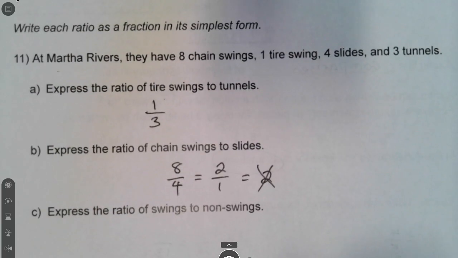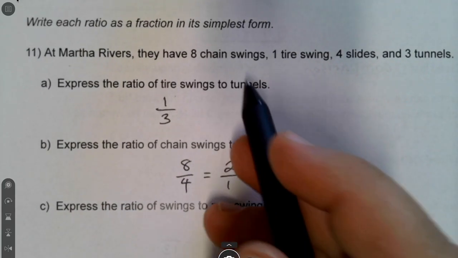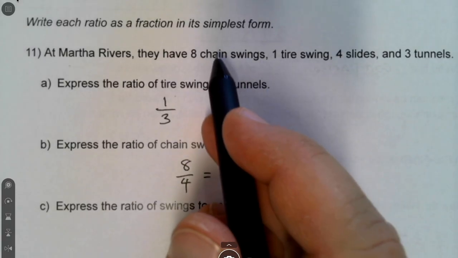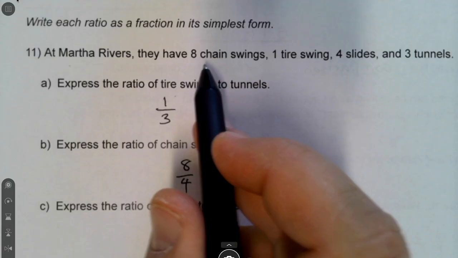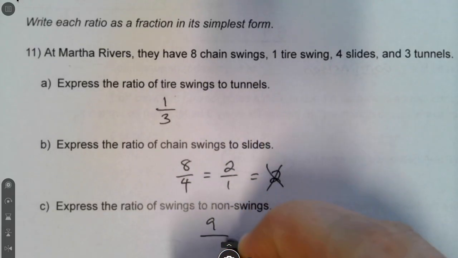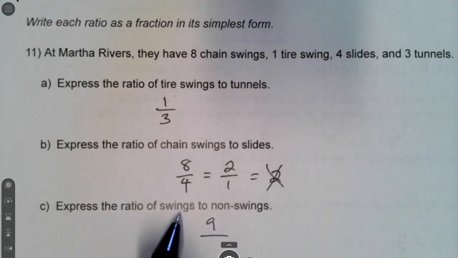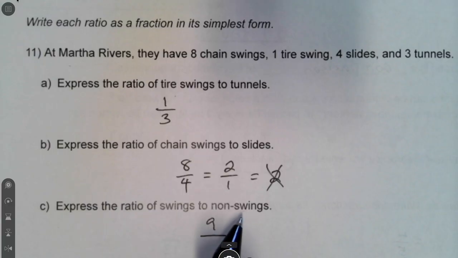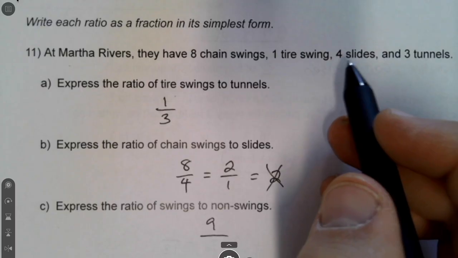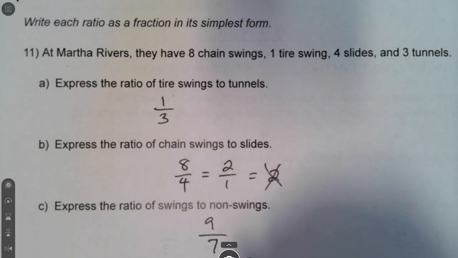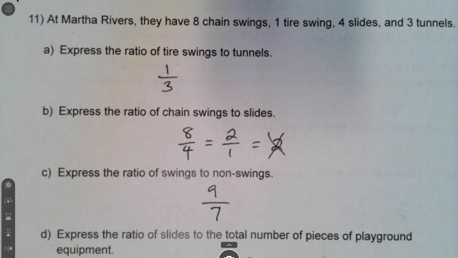Okay, express the ratio of swings. Well, we have 2 kinds of swings. We have chain swings and tire swings. So for this, we need to add these 2 together. 8 plus 1 gives me 9. Express the ratio of swings, of which there are 9, to non-swings. So the non-swings are the 4 slides and the 3 tunnels. 4 plus 3 is 7. And that won't reduce any farther, so we just leave the answer that way.